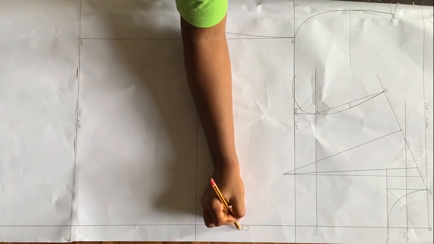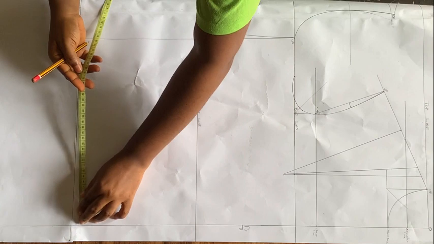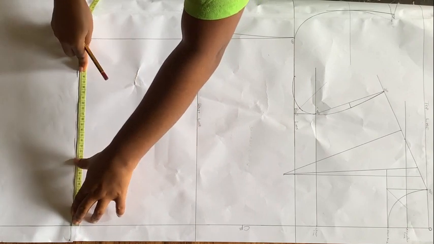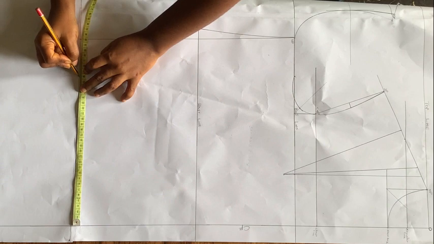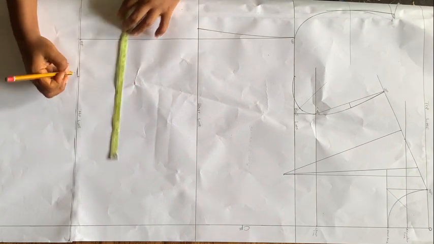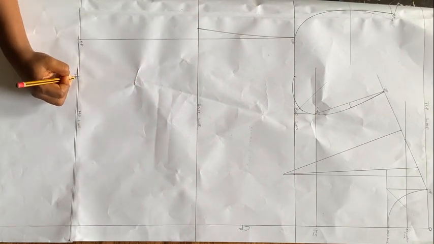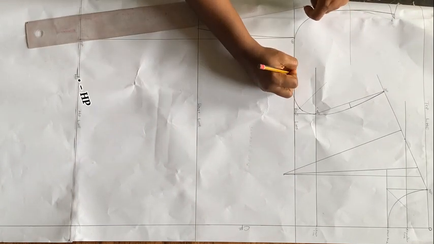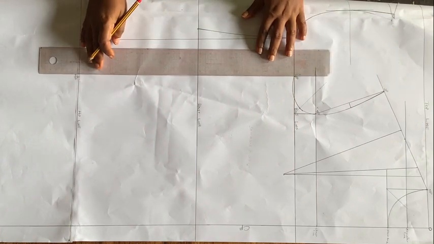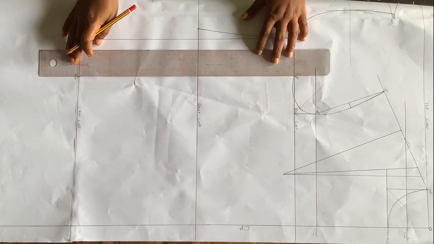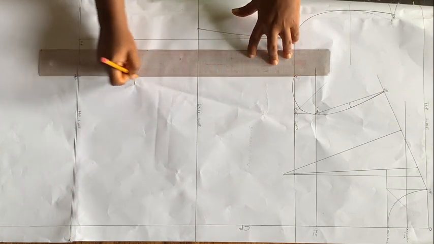Now on the hip line, we are going to be marking out our hip. In the case of this front pattern, our hip is the hip divided by 4 plus 3 cm for ease. Now this point on the hip line becomes our hip point. Now going in with a straight rule, just like we did for the back, you're going to be linking the underarm point to your hip point.